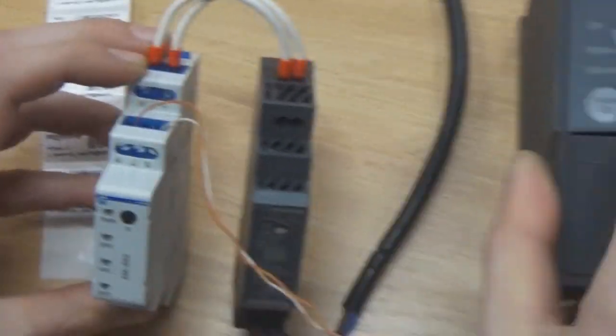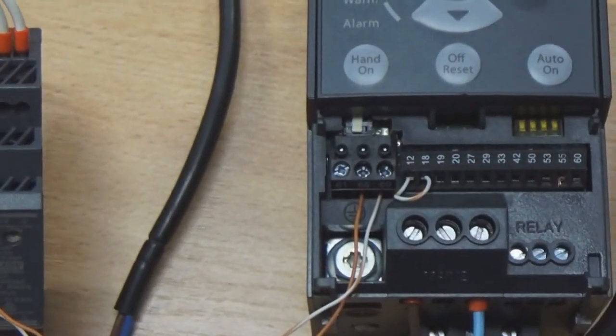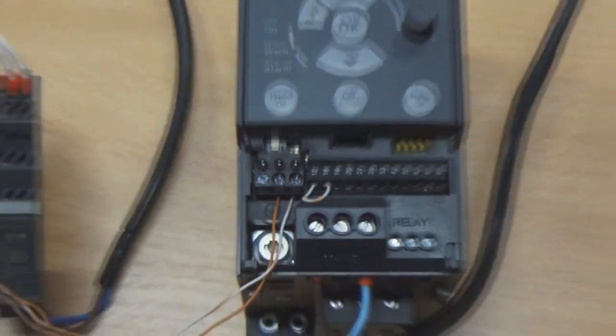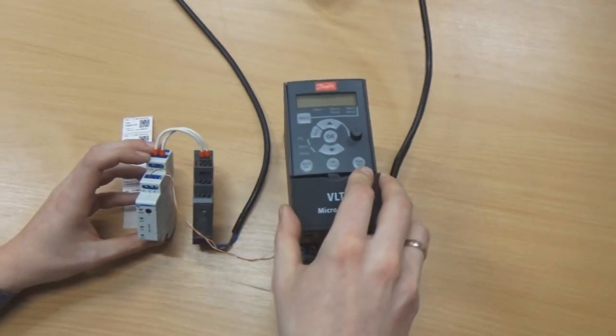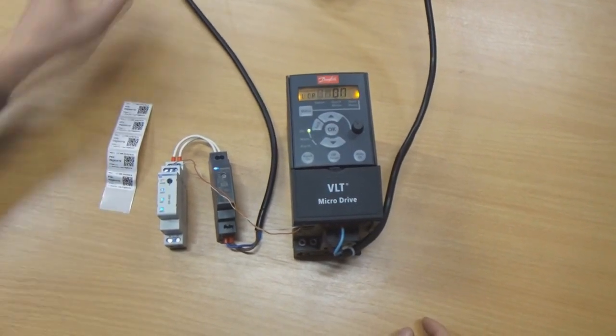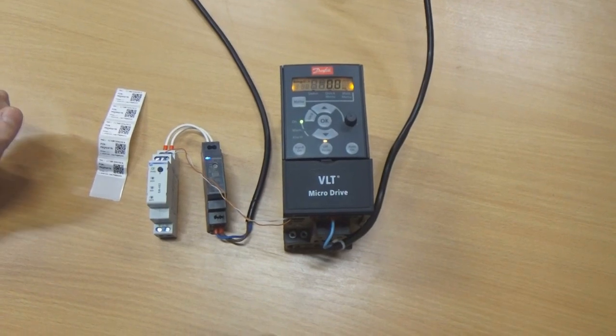The only thing you need is to connect terminals A and B on the EM482 to terminals A and B on the frequency converter. This is the Modbus protocol RS485 bus. We turn on the device into the network. The frequency converter began to work.